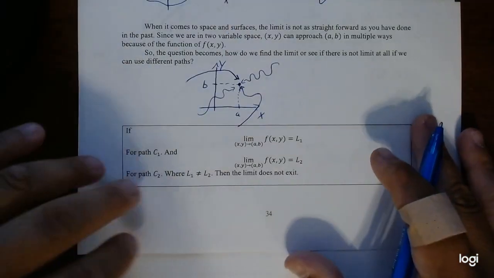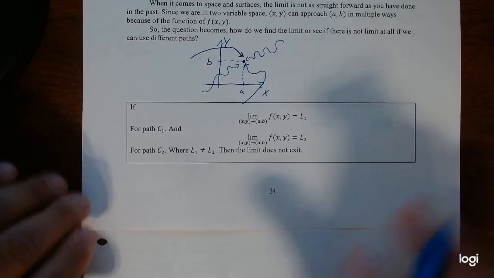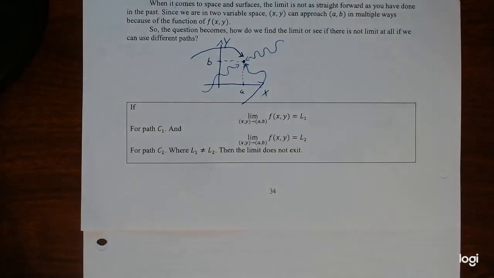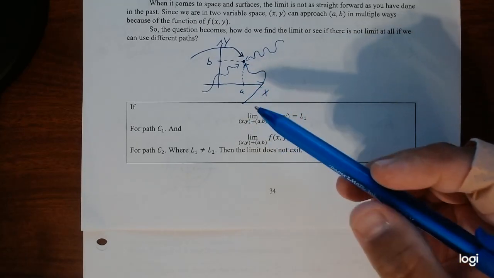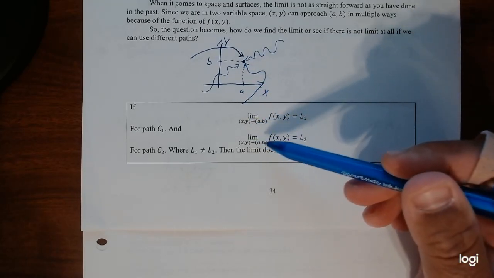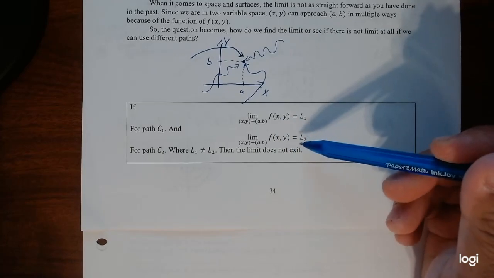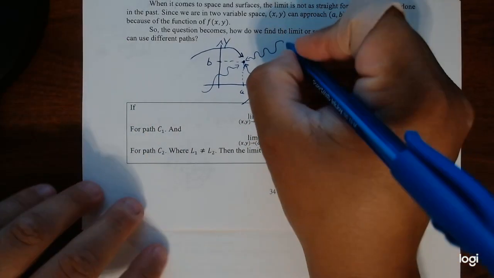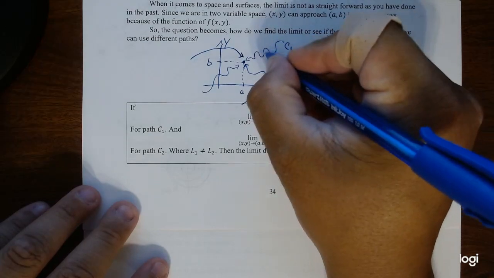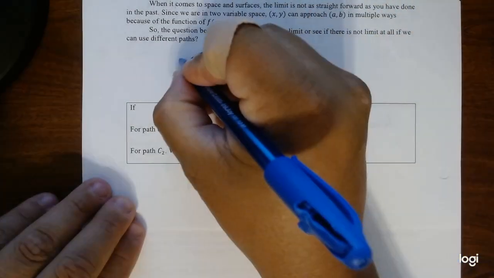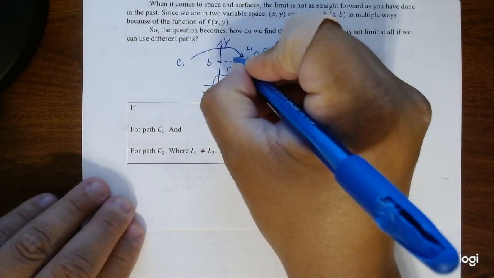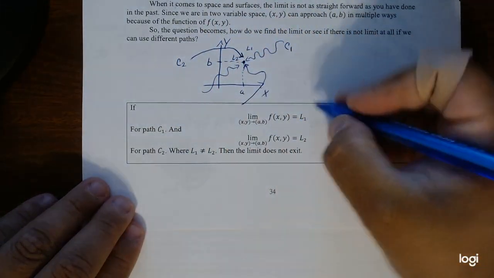So we have a little definition before we get into abstract theory. If the limit as (x, y) goes to (a, b) of the function equals L1 for some curve 1 or path 1, and also the limit as this function goes to another L2 for a different curve, so for example, let's call this C1 our curve 1 or path 1, this limit goes to L1, and let's say we have this C2 here, this curvature, this one goes to L2. So 2 numbers.